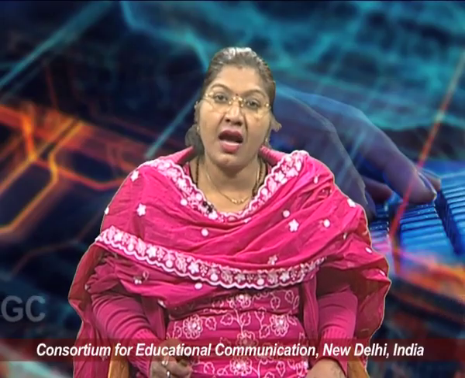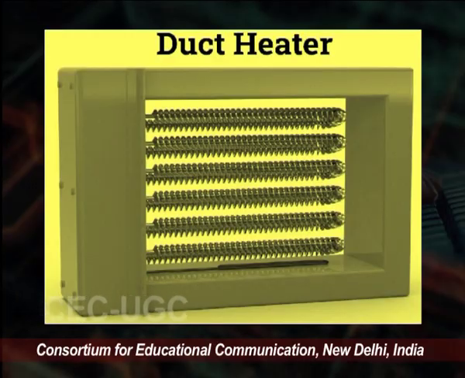Duct heaters are designed to withstand explosion and are suitable for use in hazardous environments. So you see on the screen that this is the duct heater, and there are different types; one or more duct heaters are attached, depending upon how much heating we require.